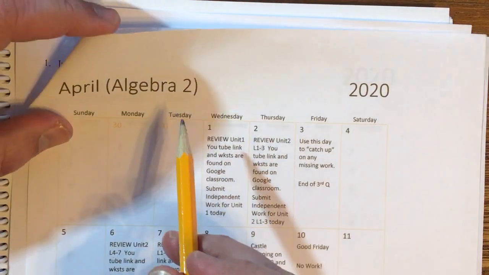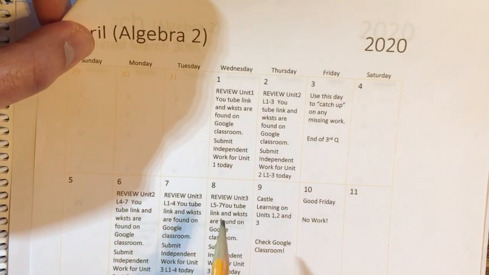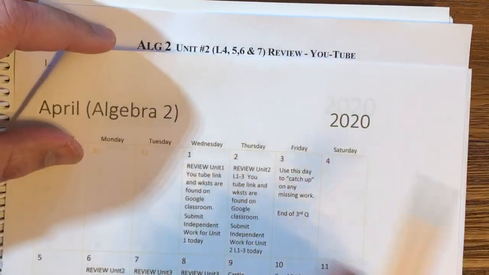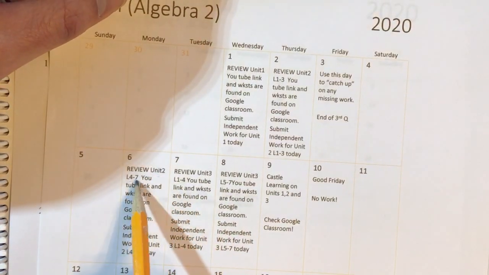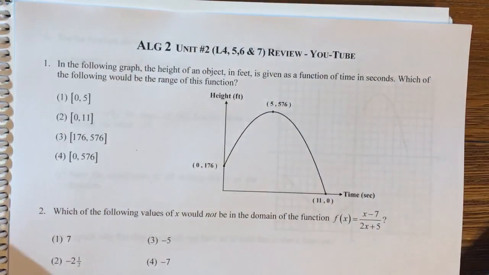All right, Algebra 2 people. Today we're doing Unit 2, Lessons 4, 5, 6, and 7, the end of Unit 2. So it should be April 6th.